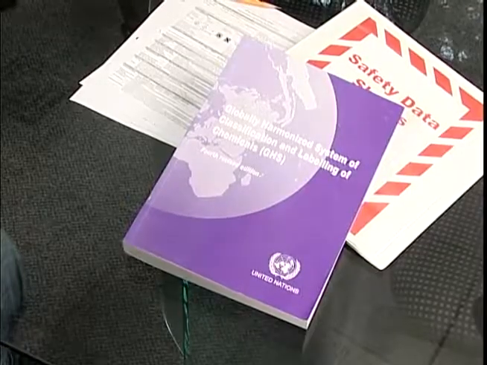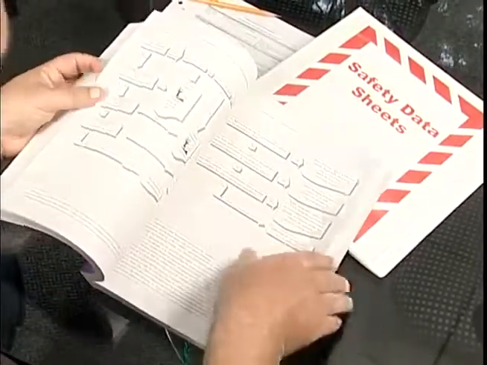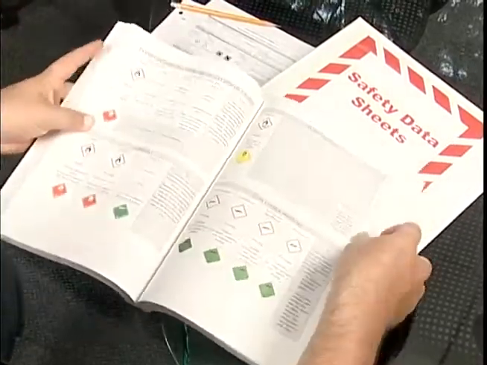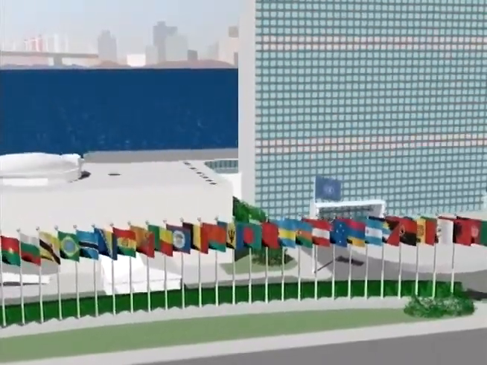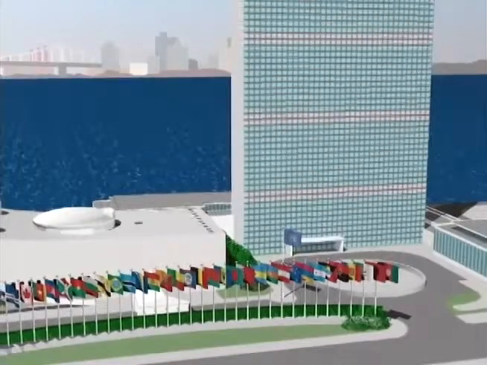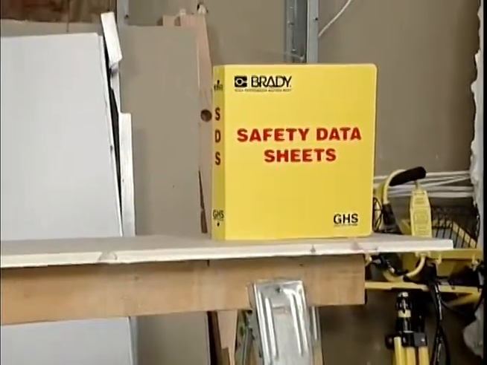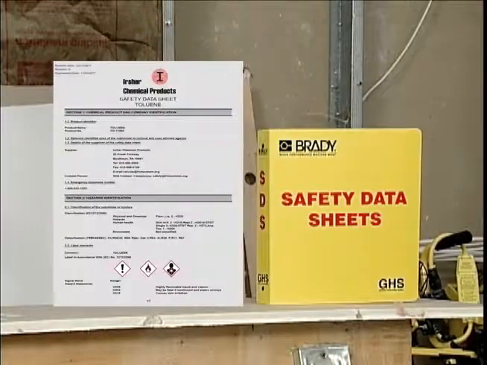To address these problems, OSHA has adopted the Globally Harmonized System of Classification and Labeling of Chemicals, GHS for short, into the HAZCOM standard. The GHS was developed by the United Nations so that workers anywhere in the world would be able to understand the hazards that a chemical presents. A major part of the globally harmonized system is the use of the GHS Safety Data Sheet. It gives chemical manufacturers a standard format and specific, understandable language to use to describe a chemical's hazards.